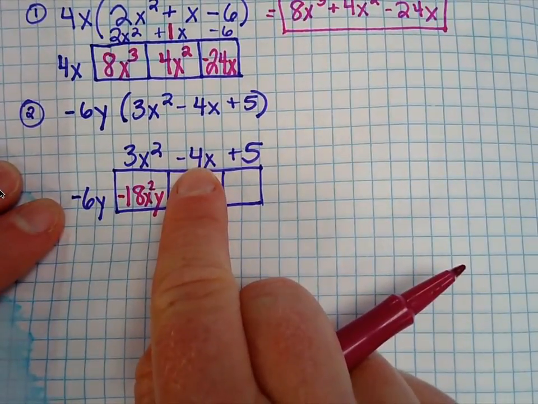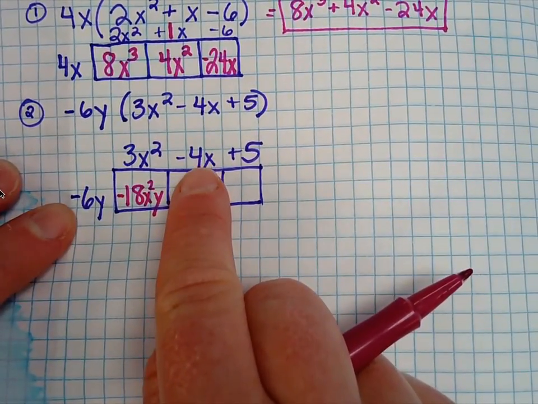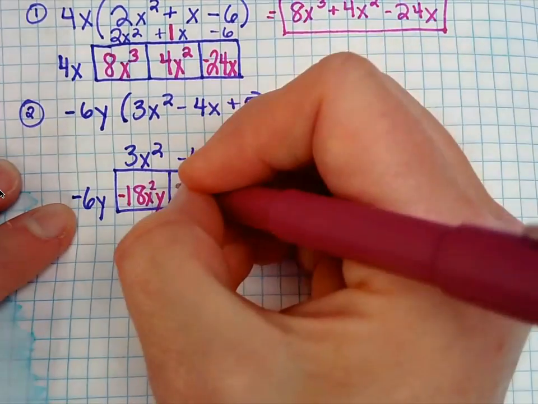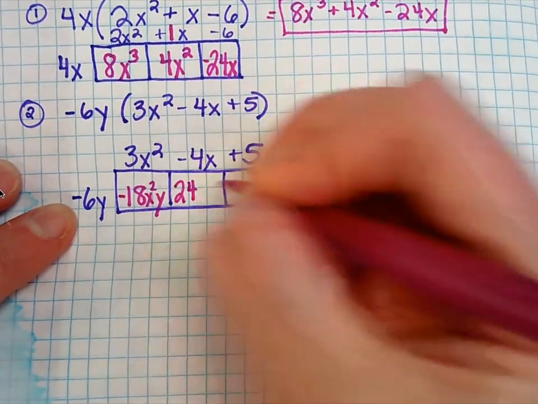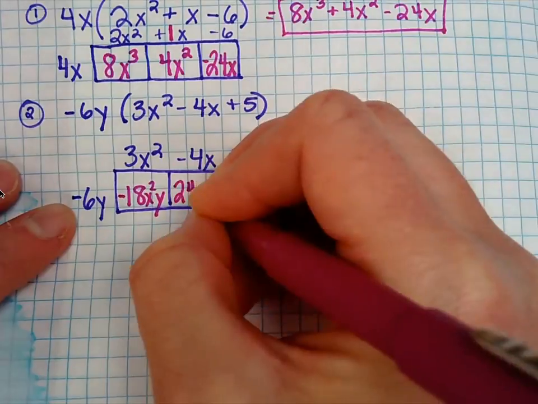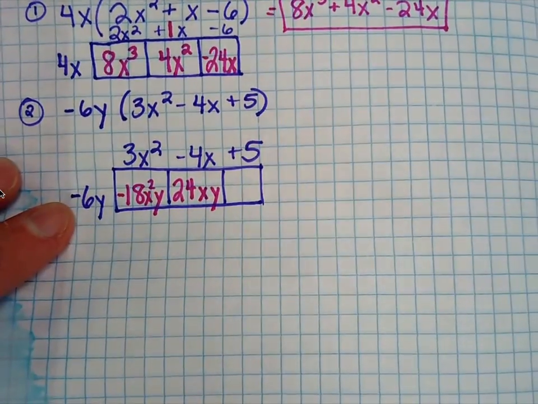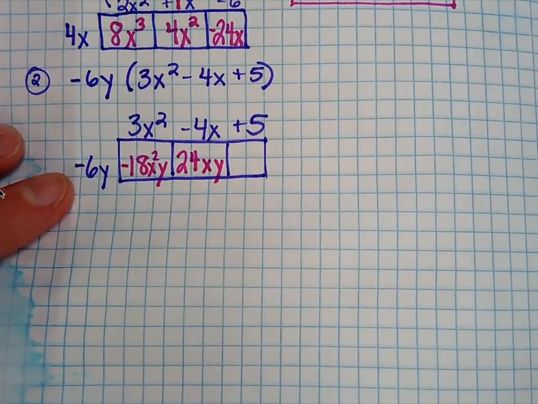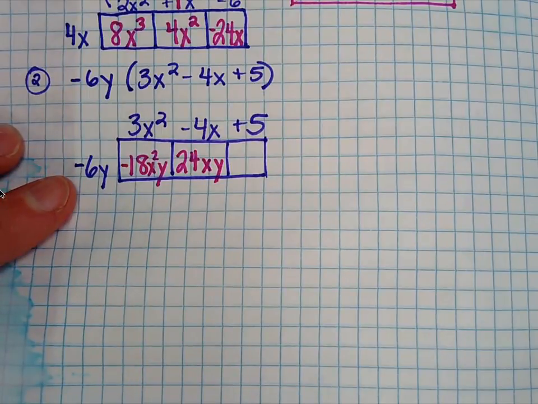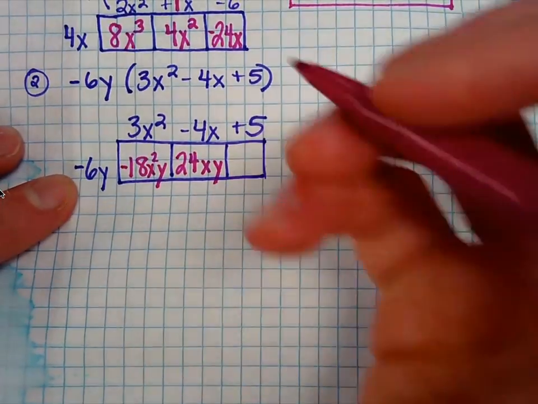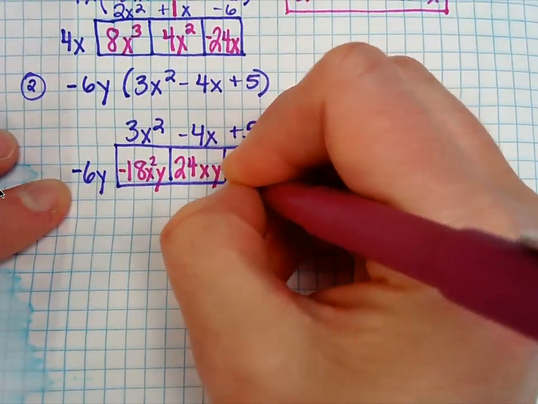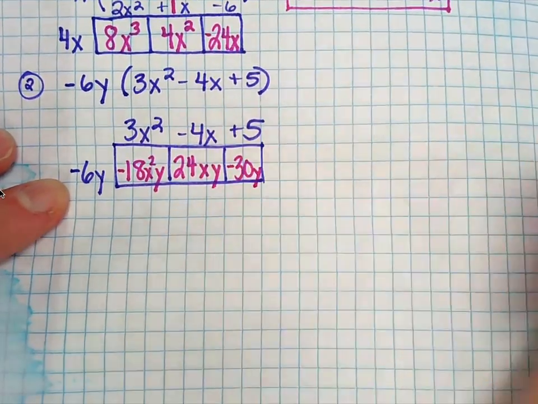Then negative 4x and negative 6y. So negative 4 times a negative 6 is a positive 24. And then just tack on the x and y. Then negative 6y times 5, negative 30y.